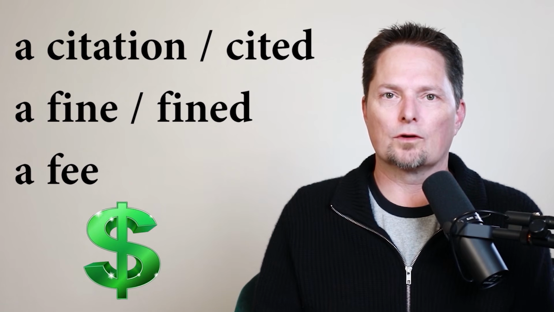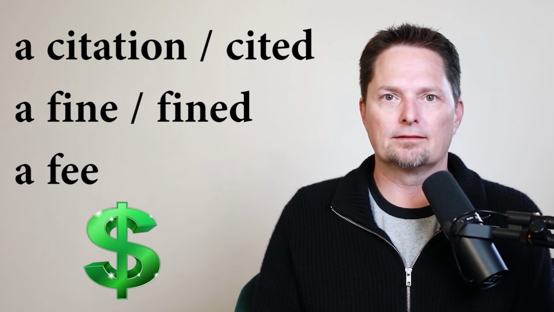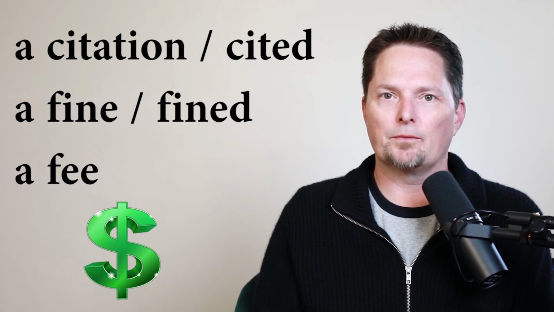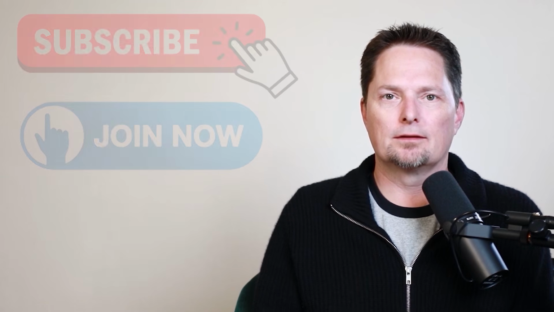So remember these important words. If you receive a citation, you are cited. If you receive a fine, you are fined. Or I can just say, you got a ticket. And for companies and businesses, we say a fee. You have to pay a fee, like a service fee or a late fee. It's an extra charge.